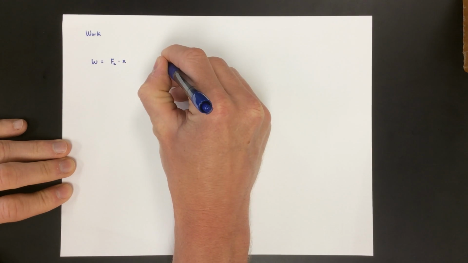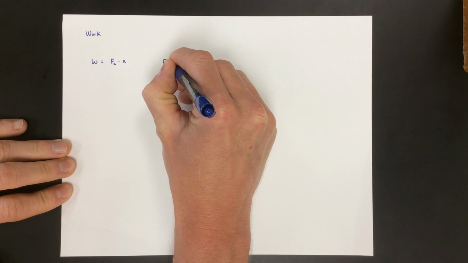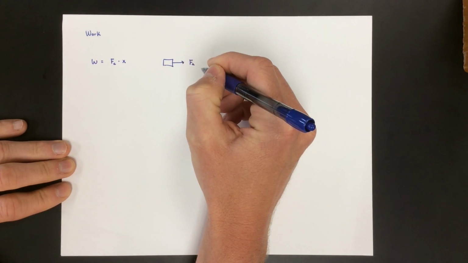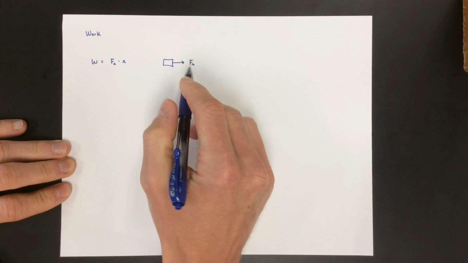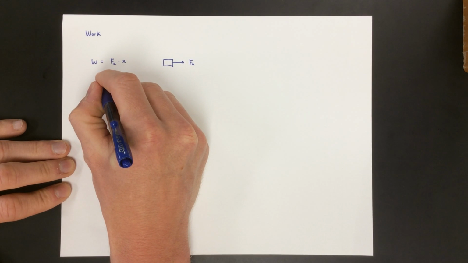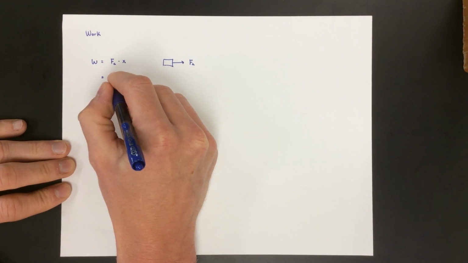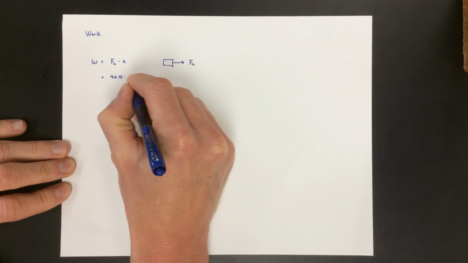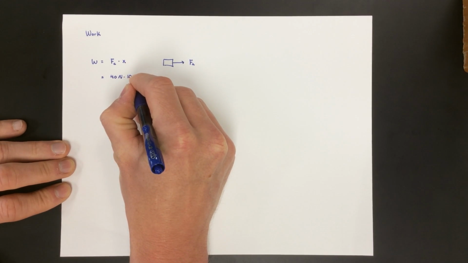So take a box and pull it across the ground with some applied force. Then the work you do is the force you apply times the distance it's applied. Let's say you apply a 40 Newton force for 10 meters.